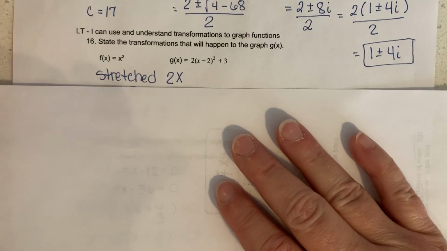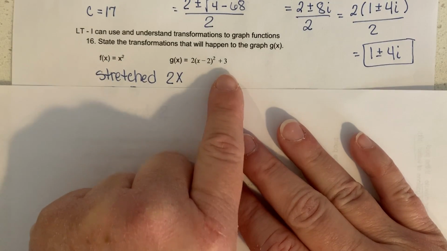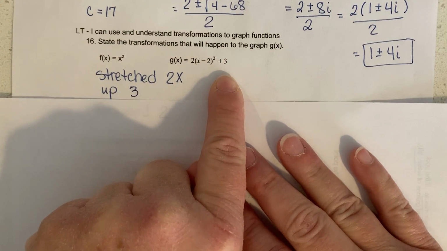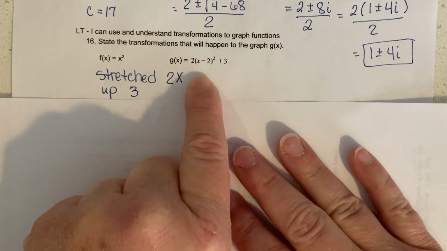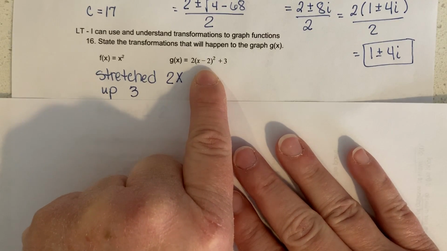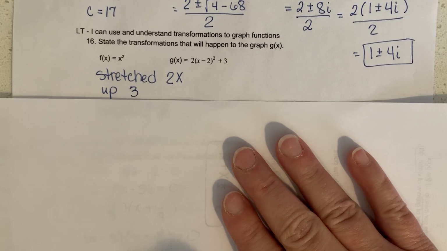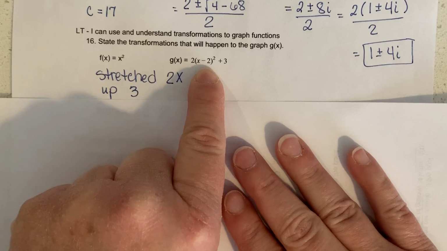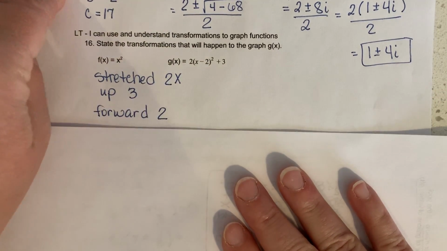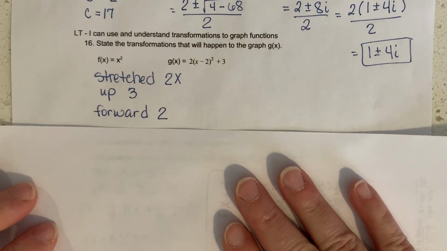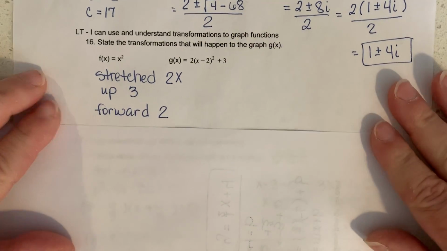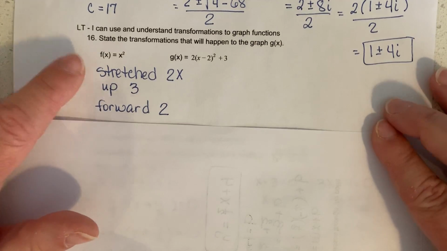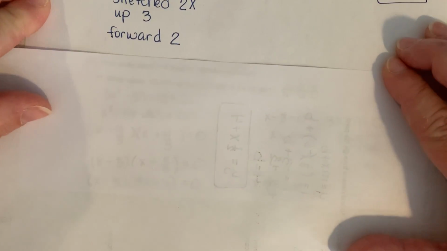I'm just stretching it. When I add 3 to the end, I'm telling it that I want it to go up 3. And when I have that minus 2, remember our crazy x, everything's backwards. They're always wrong. So this looks like you would go backwards 2, but really you go forward 2 because crazy x, everything is backwards. So as soon as you see this, this probably looks really familiar. You guys did a really great job with this in class.